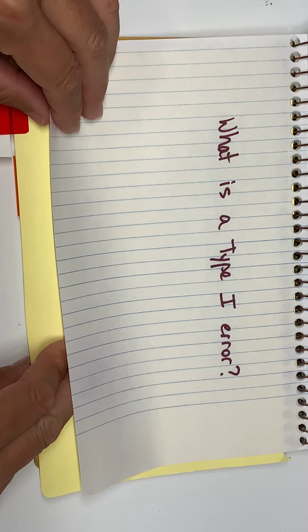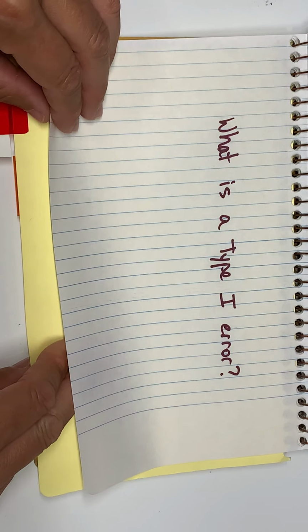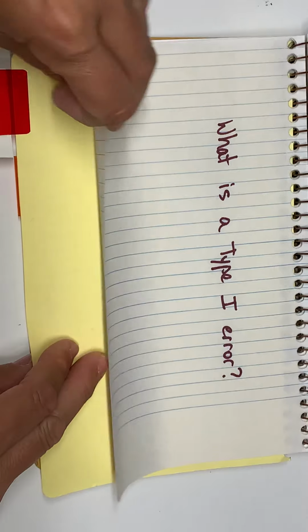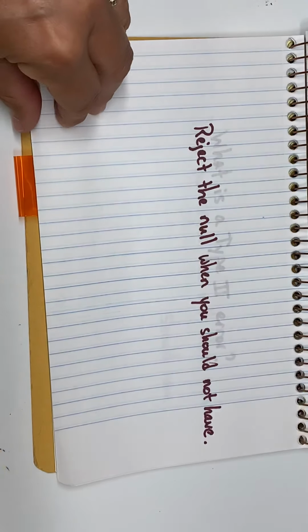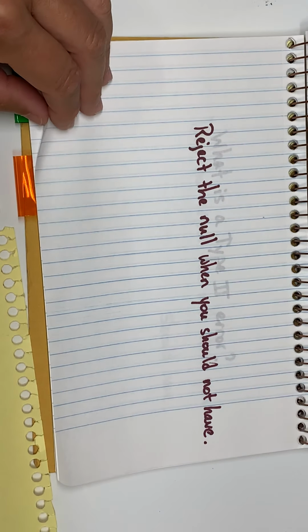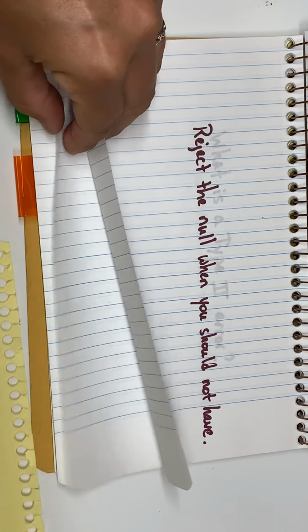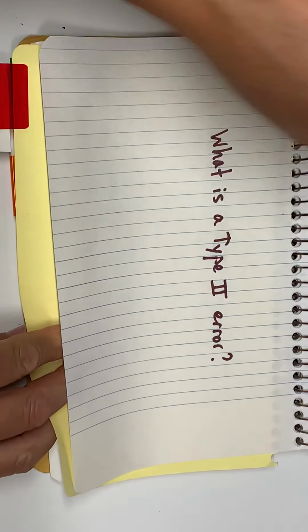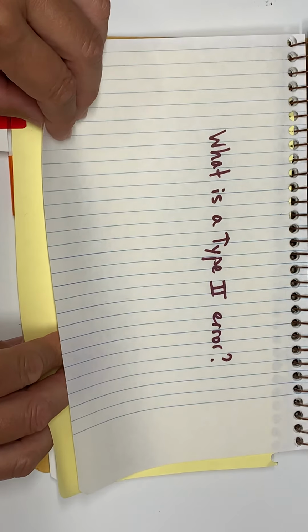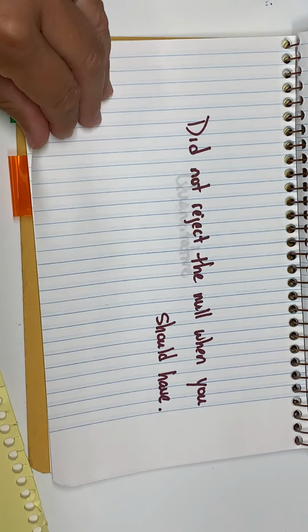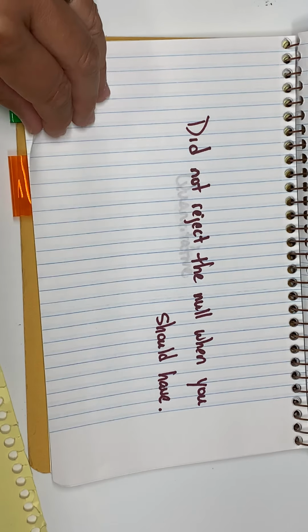What is a type 1 error? It's when you rejected the null and you should not have. What is a type 2 error? It's when you did not reject the null, but you should have.